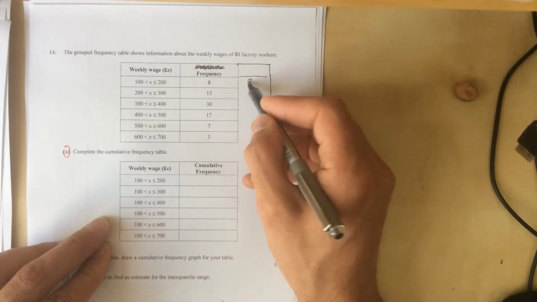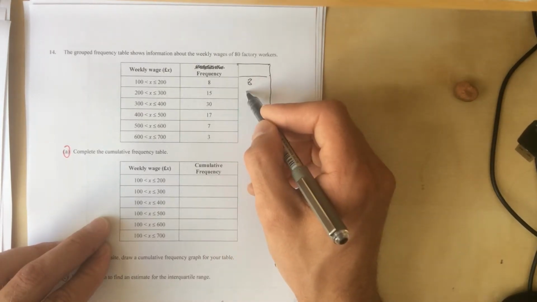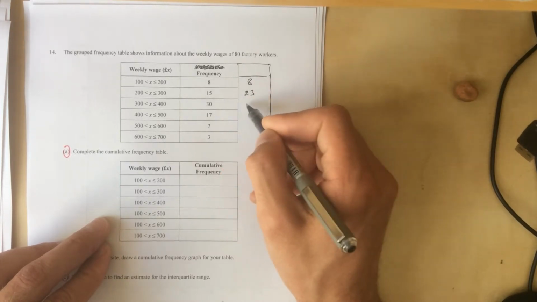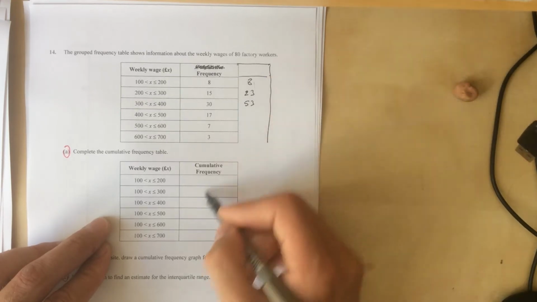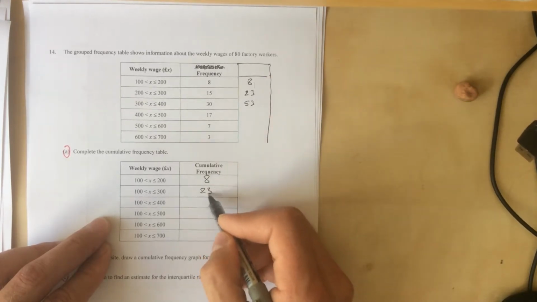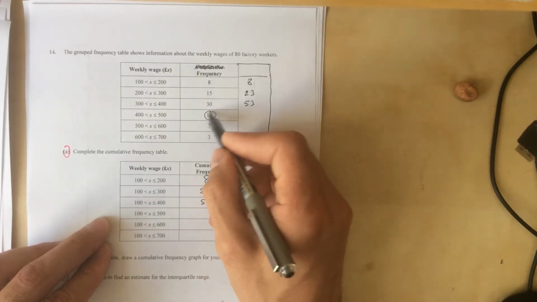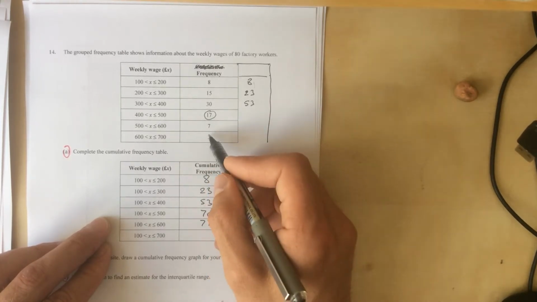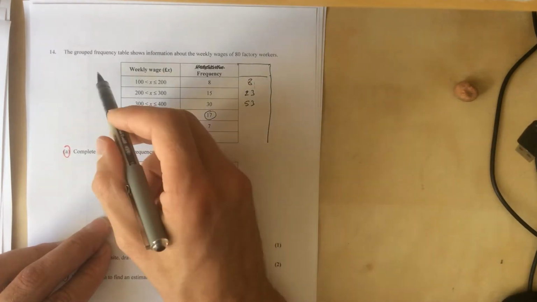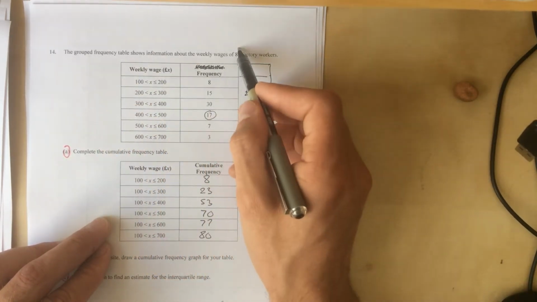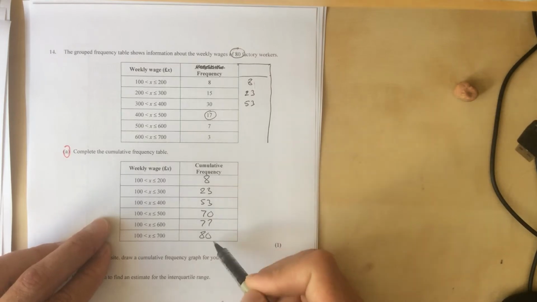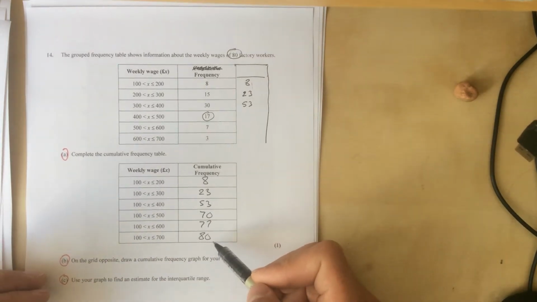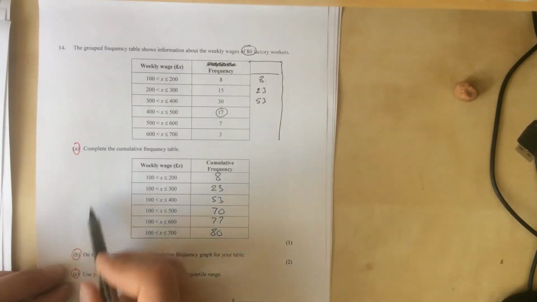So instead of saying 8 and then adding on the 15 and putting it here, so 8 plus 15 being 23, and then adding on the 30 and getting 53, they just want us to put these numbers down here. So 8, 23, 53, add 17 will take us to 70, add 7 is 77, add 3 takes us to 80. And if you read the question, it does say up here that this is 80 factory workers, and we've got a total cumulative frequency of 80. So that's looking good. Now, done that bit.